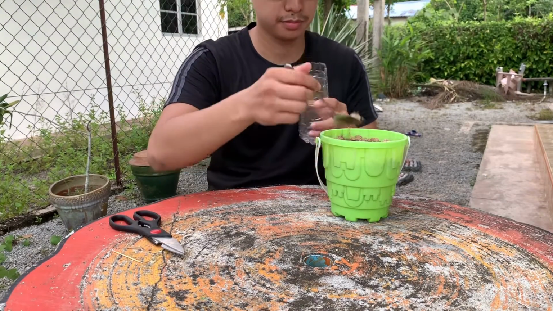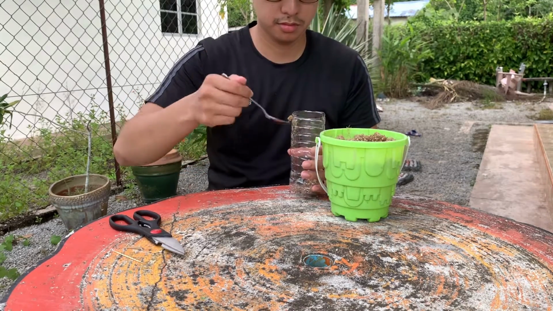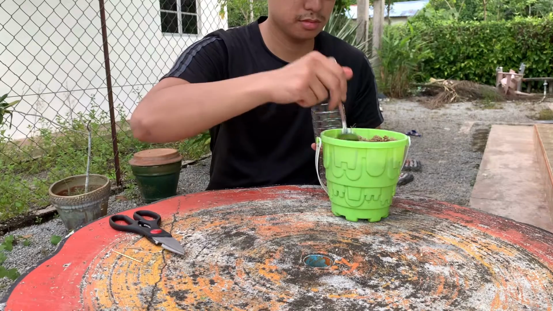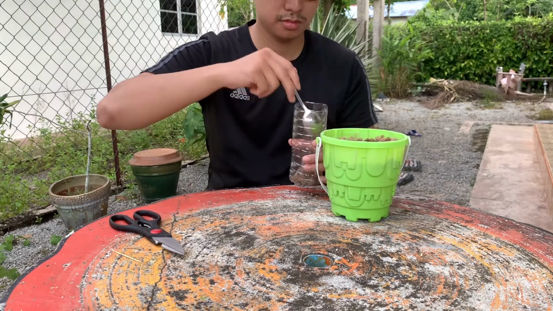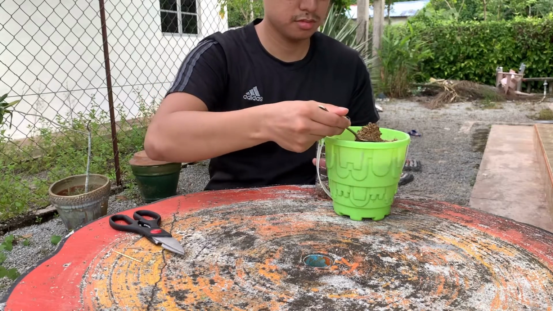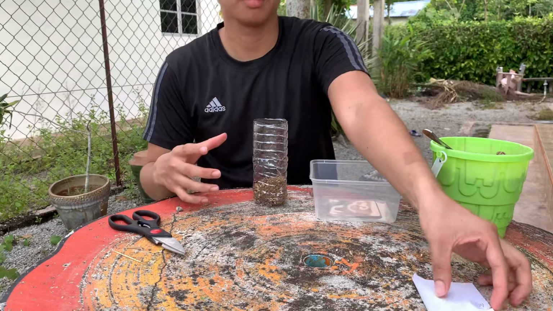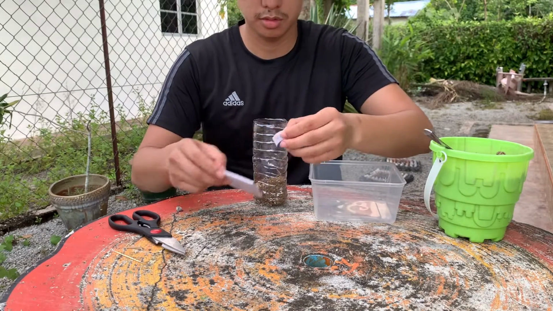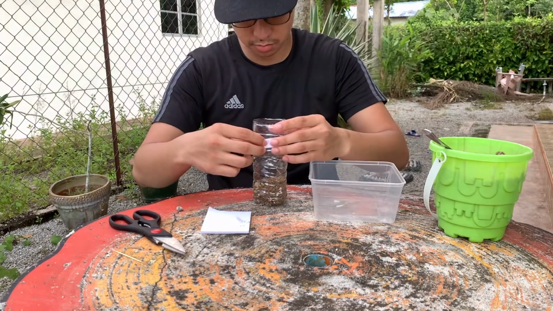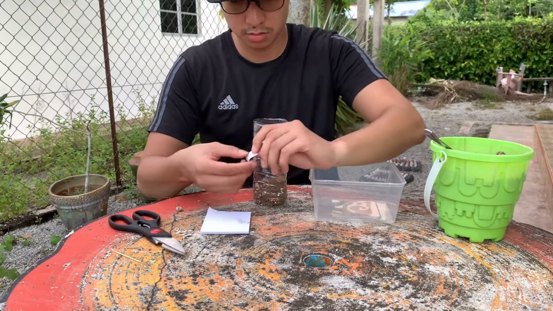And then we put the soil sample into the bottle that we have custom made. And don't forget to compact the soil in the bottle. Then use the marker to mark the level on the bottle and mark it as M1, M2 and M3.